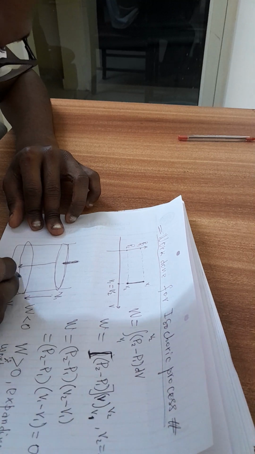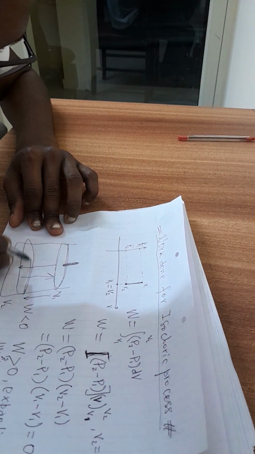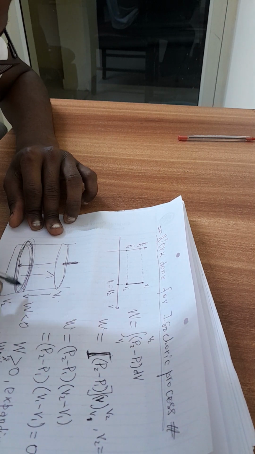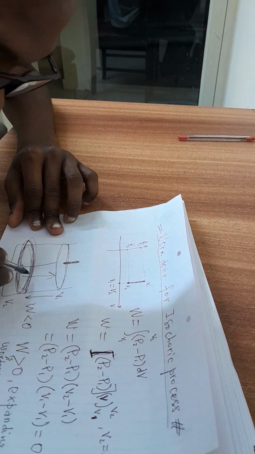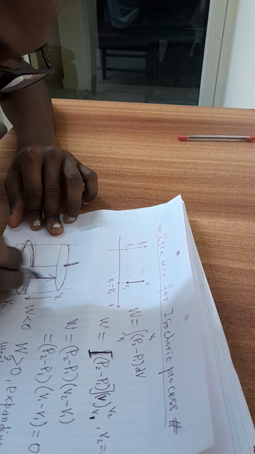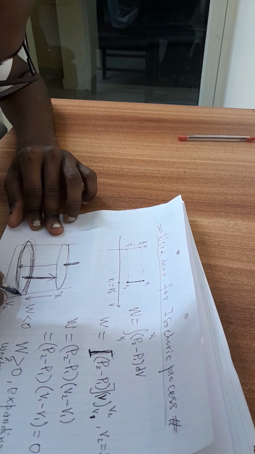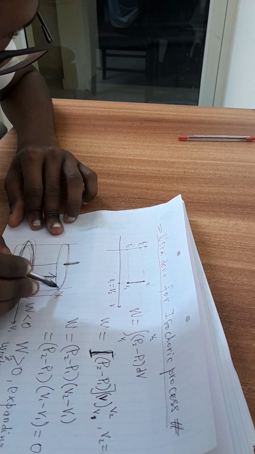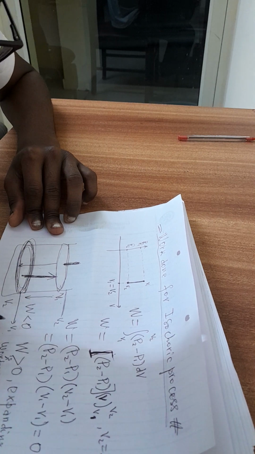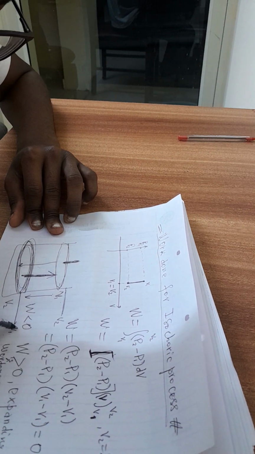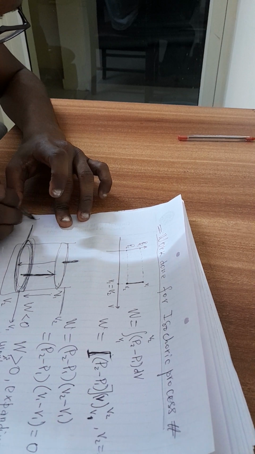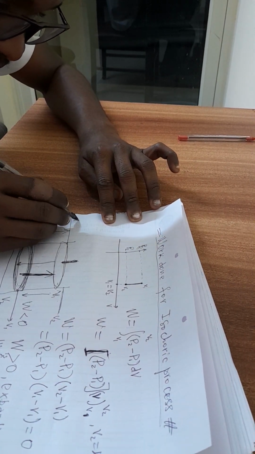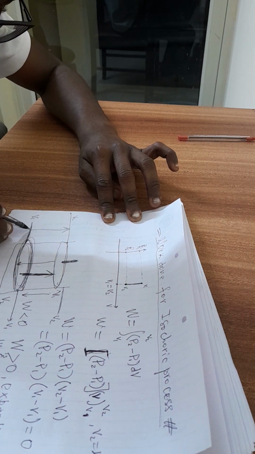But if it is the opposite way, if the piston is here and it is moving up due to high temperature, then V1 will be the beginning, and it will end here, suppose, at V2.